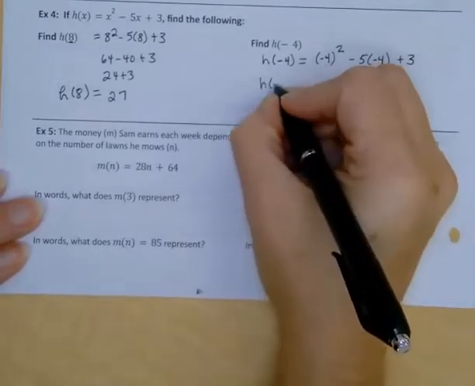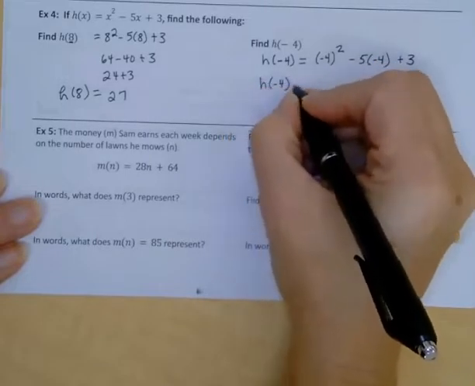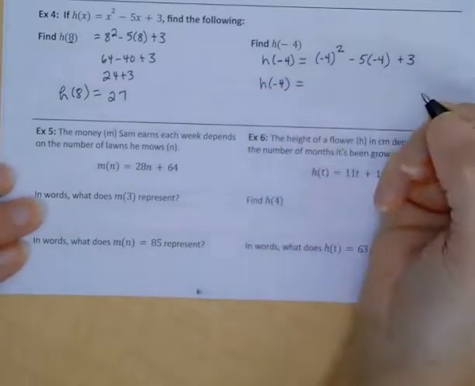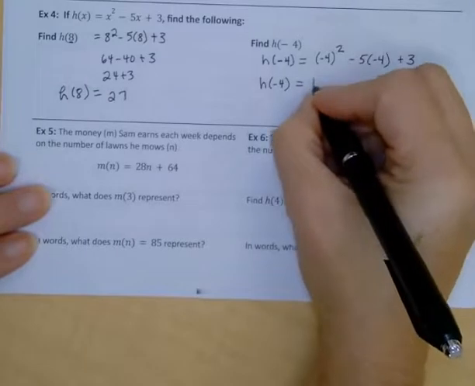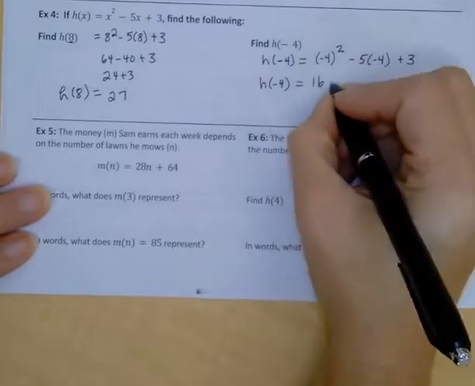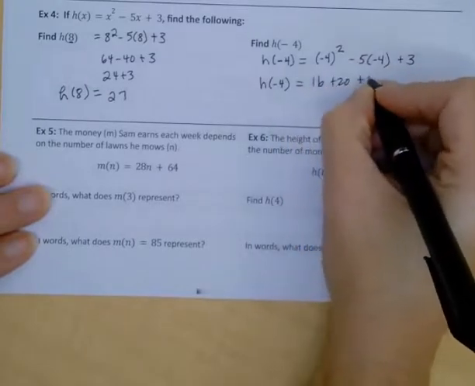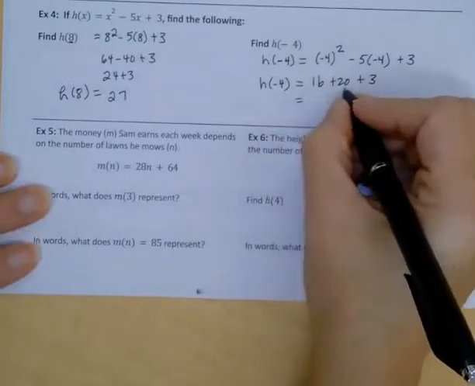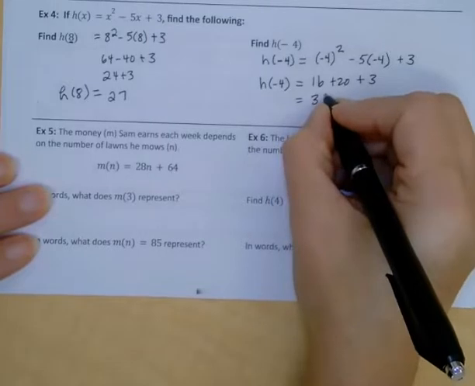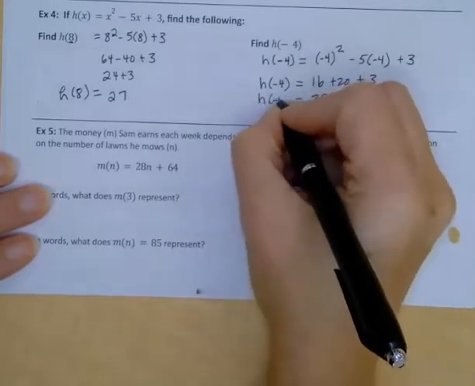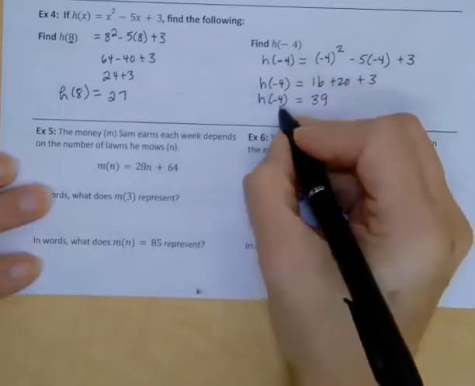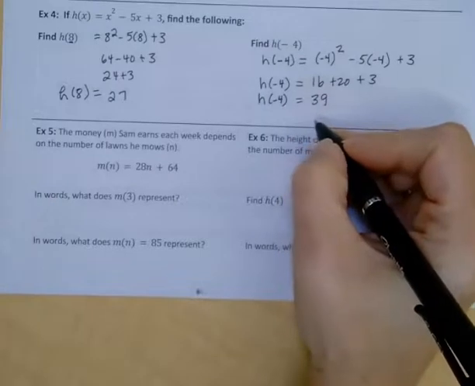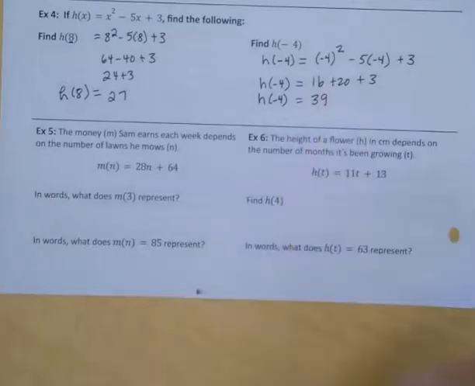Okay, h of negative 4, this is just a label telling us what to call our output. So negative 4 squared is 16, negative 5 times negative 4 is 20, and I still say plus 3. So I have 36 plus 3 is 39. The h of negative 4, the function h, when I plug in negative 4, is going to give me positive 39 as a final value.